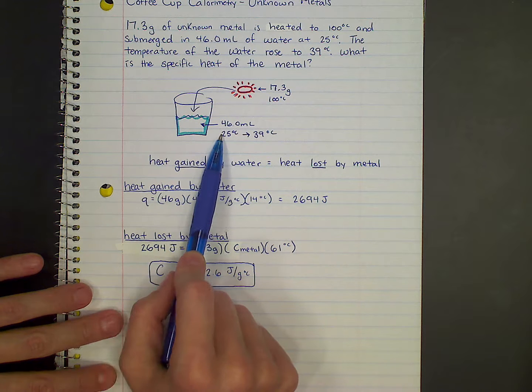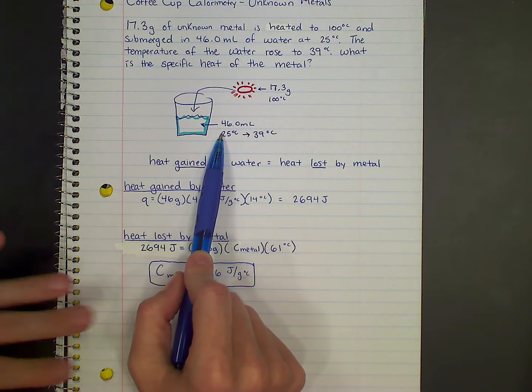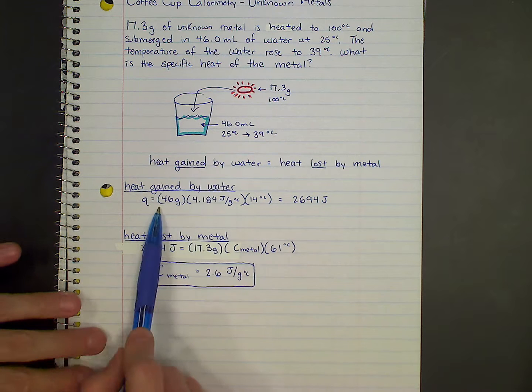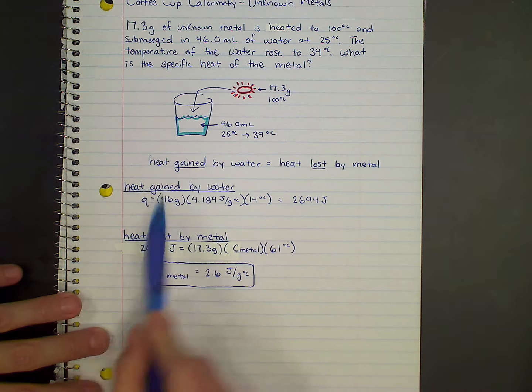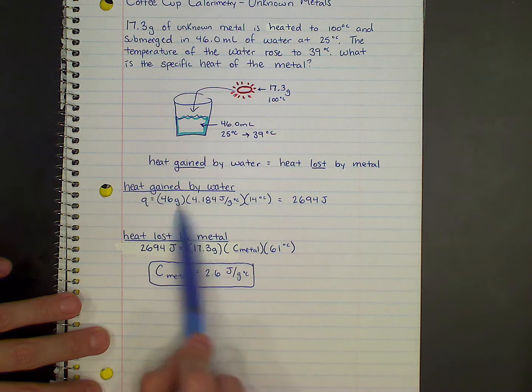The metal is not dissolving and adding to the solution. It's staying separate from the water. And so if the metal stays separate from the water, we don't add it to the mass of the water. Okay, so if things are dissolving, add it to the mass. If things stay separate, do not add it to the mass. Okay, that's the rule of thumb.